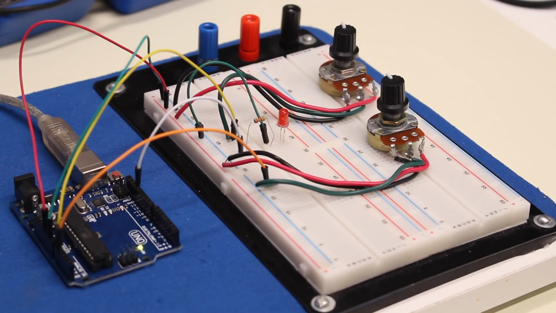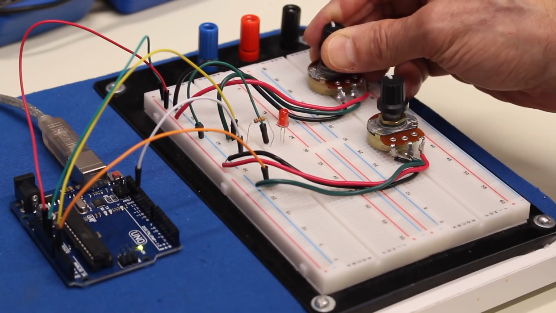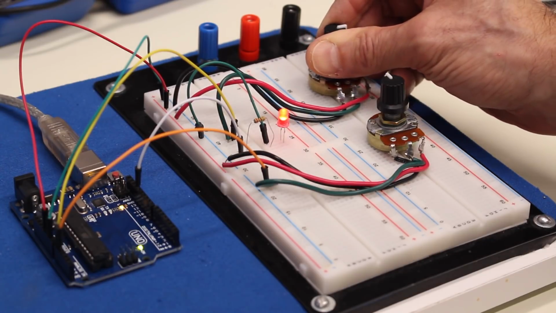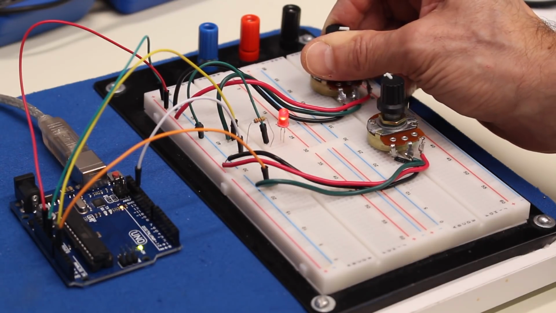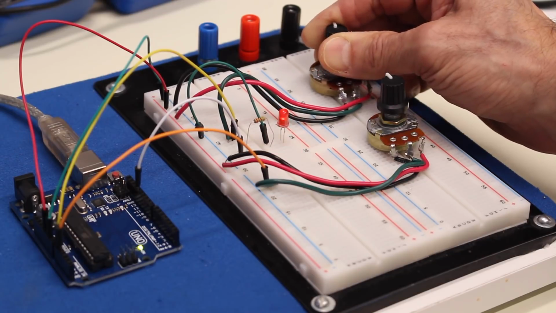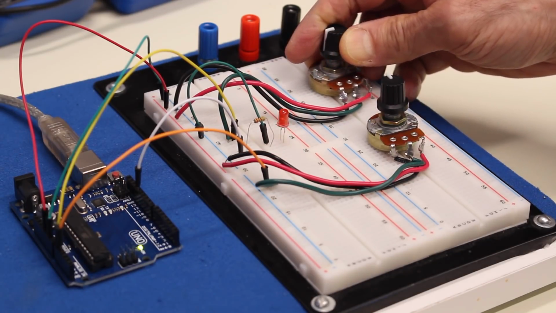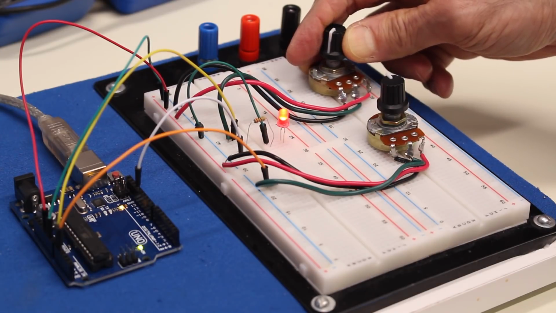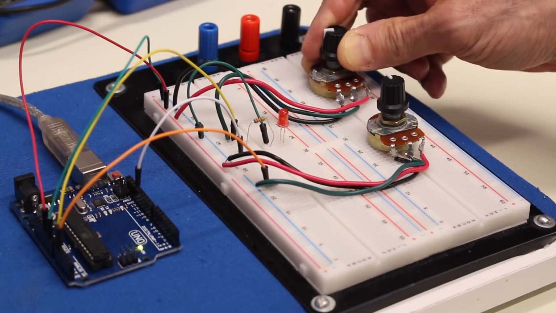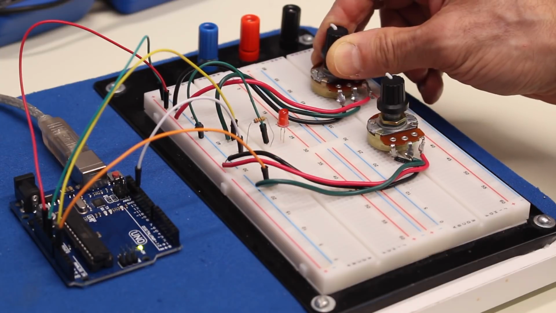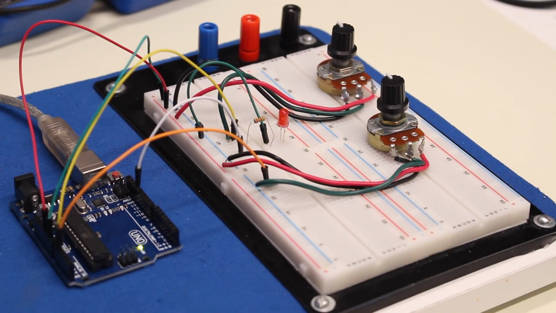And I've uploaded the XOD. Now, if I turn this up, it goes faster. And if I turn it down, it goes slower. So now I've fixed that.